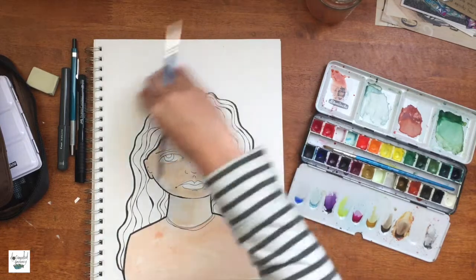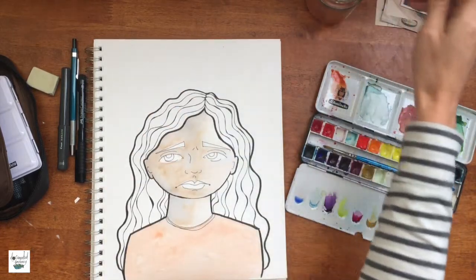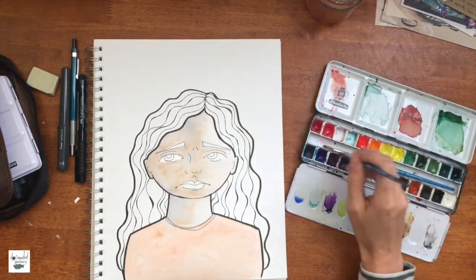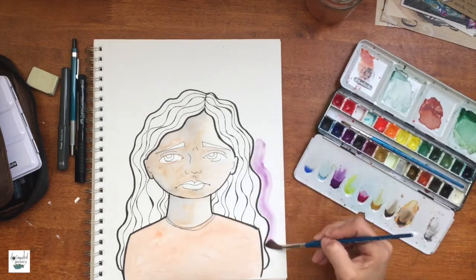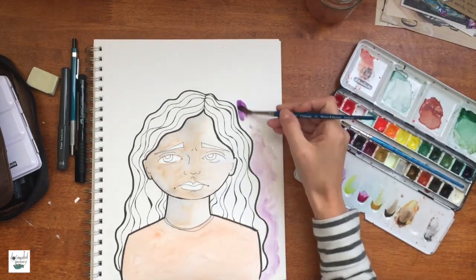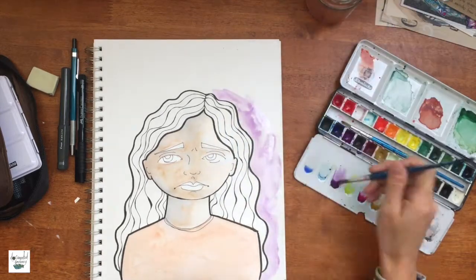So I'm going to work on the background here, and I'm going to make it like a purpley color. And I just chose purple because I thought that it kind of went with the sad tone of the face.